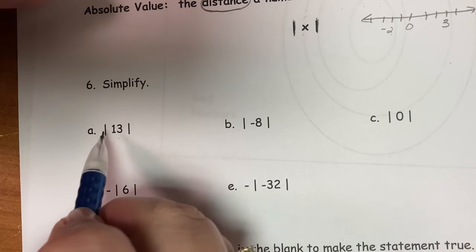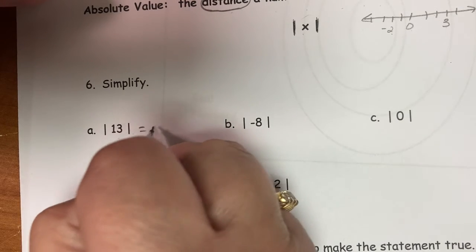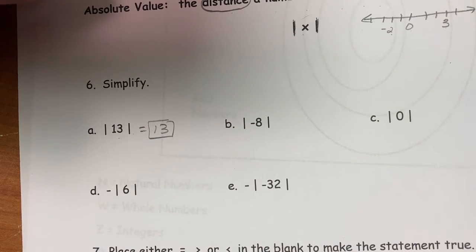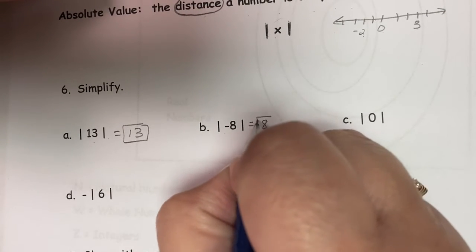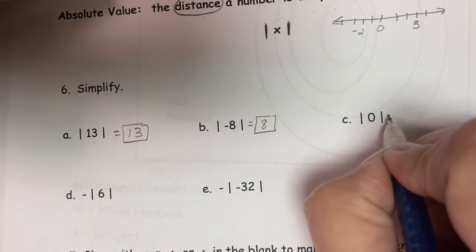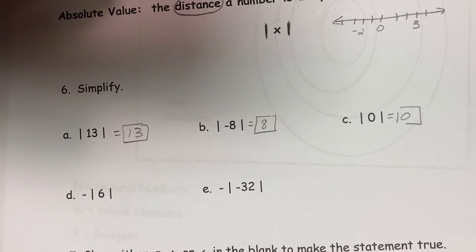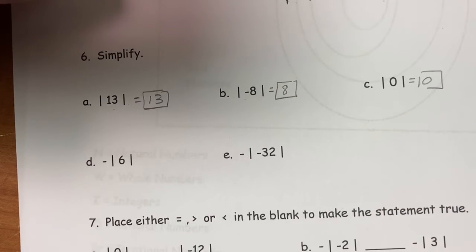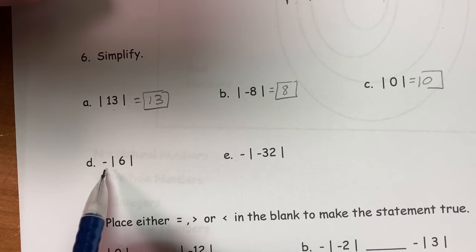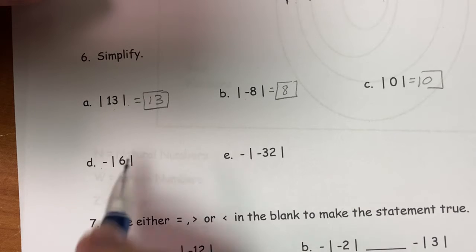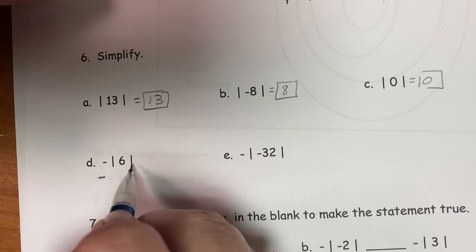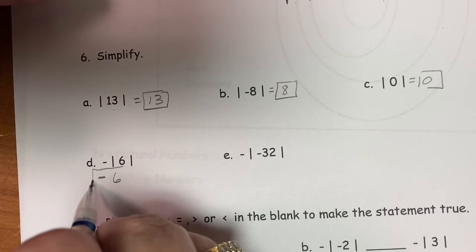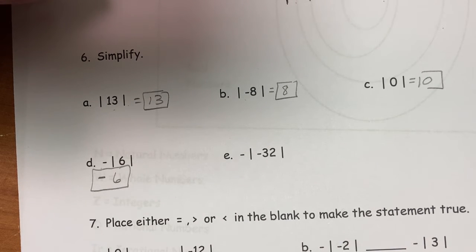So for 6a, what is the absolute value of 13? It's 13. B, what is the absolute value of negative 8? That's positive 8. C, what's the absolute value of 0? It's 0. Now, look at D. Let's read what this really says. This says, what is the opposite of the absolute value of 6? Well, that means what is the opposite of, and what is the absolute value of 6? It is 6. So your answer here is negative 6.